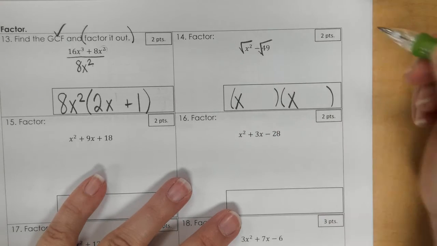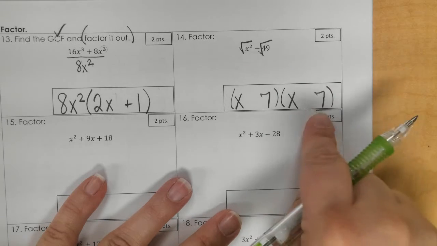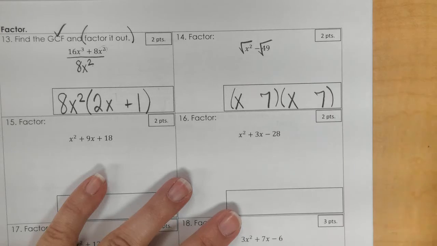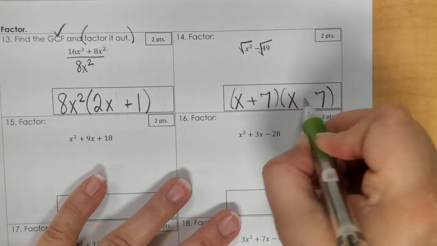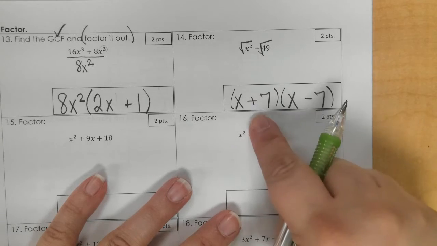And then what's the square root of 49? And that's 7. So 7 times 7 is 49, but I have to have a negative 49. So I need a positive and a negative to get me back to negative 49 when multiplied together.